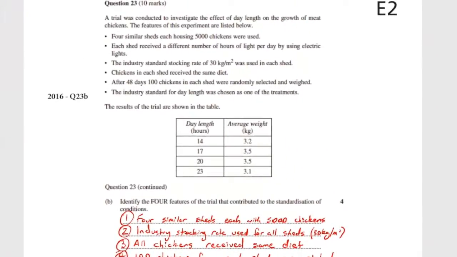This one here, this past HSC question from 2016, basically they've given you the outline of a trial that was conducted, and it says here, identify 4 features of the trial that contributed to the standardization of conditions. So it's just an identify, so you only need to identify or name those things. You don't need to do any more than that. So you can just go 1, 2, 3, 4, and how are things standardized, or how are variables controlled is what the question is asking.